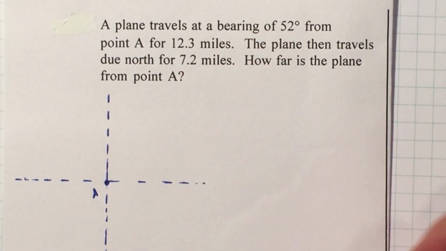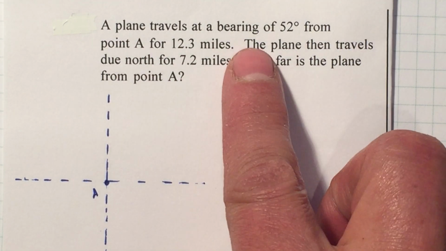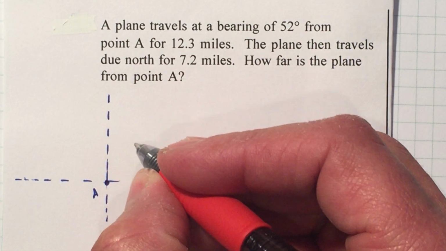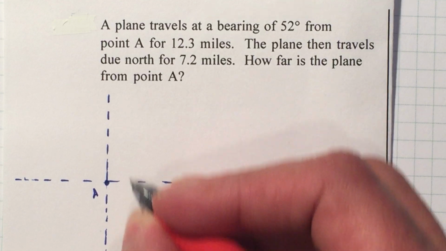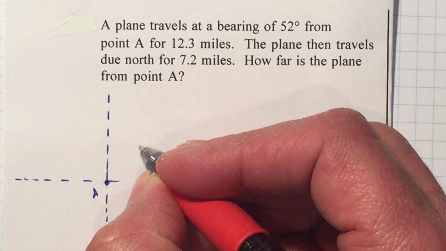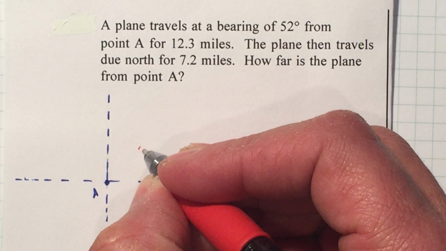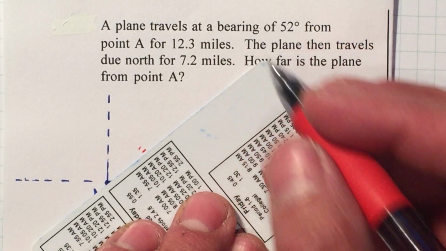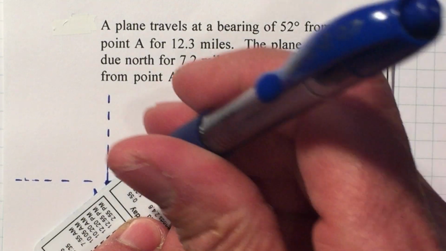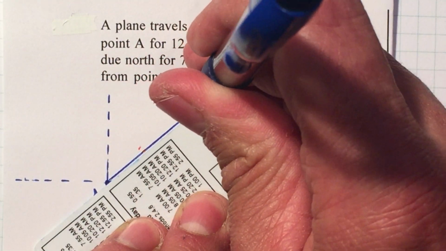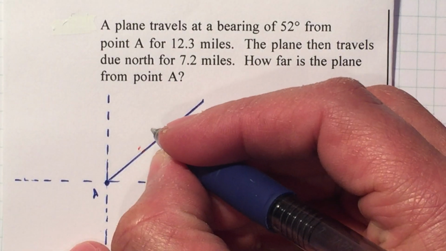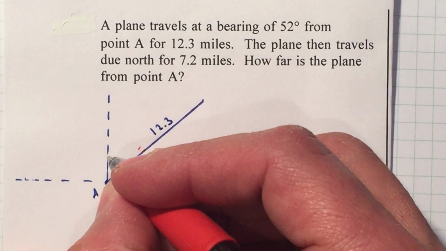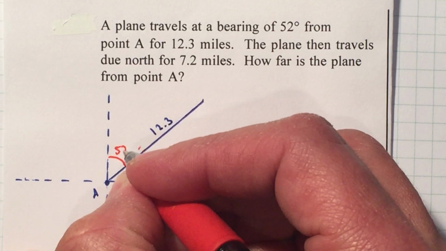Bearing of 52. Now remember that whenever we have a bearing of 52, in navigation, we start from the north towards the right. And we want to go 52 degrees. So halfway mark is 45, so we're just going to go a bit more. So that'll be 52 degrees. And we're going to make it the line, and that'll be 12.3 miles. So therefore this angle here is 52 degrees.